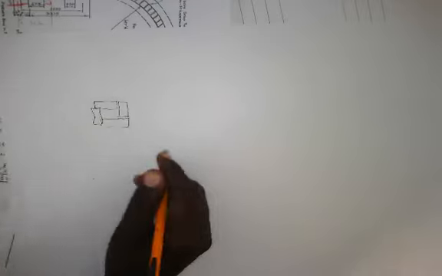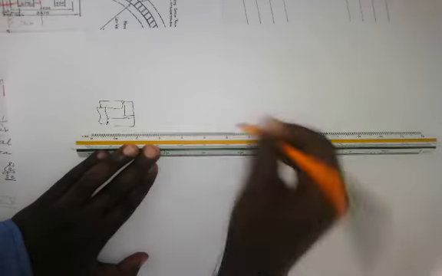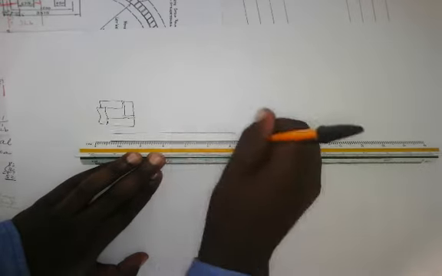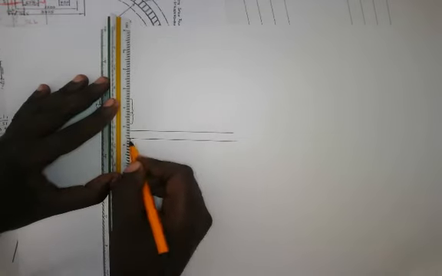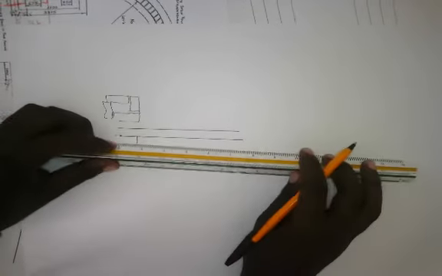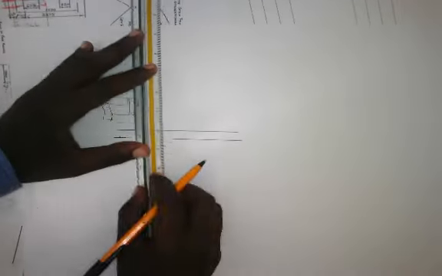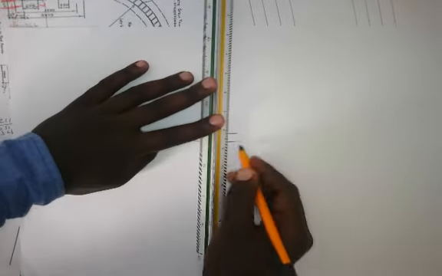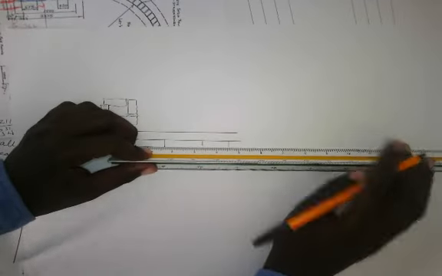I need to extend it over the wall, so it will be 285 on this side. I think I am mistaken on this side. I don't think I must add 150 here. So let's say that's that.